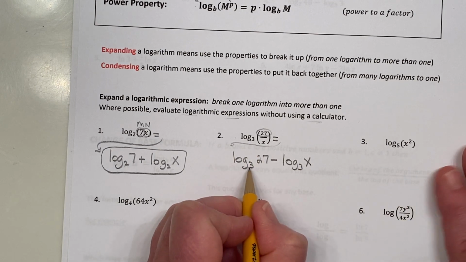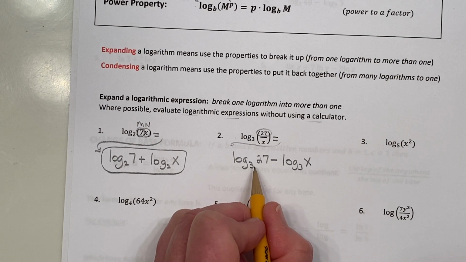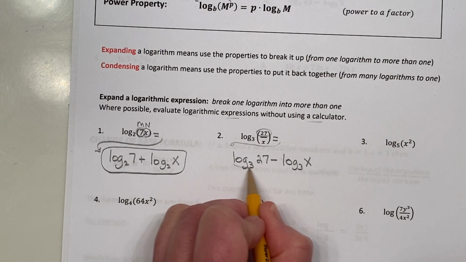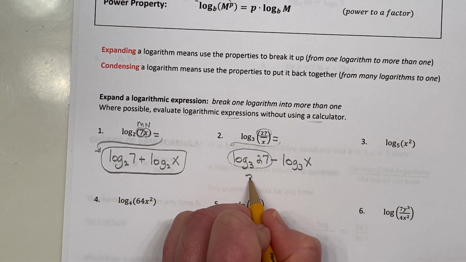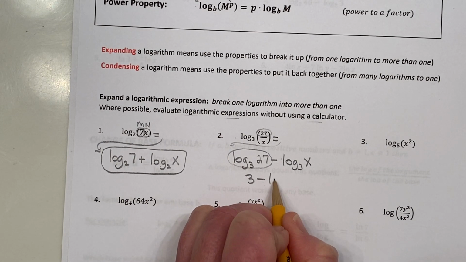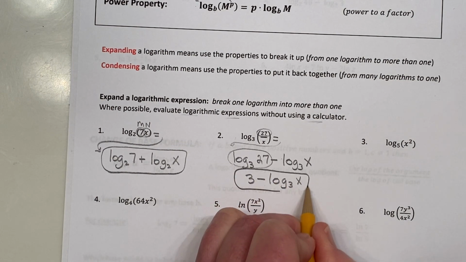This part of the problem, this log expression, can be simplified. Think about this as 3 raised to what power is 27. So this whole log term will simplify to 3. And then bring down the rest of the problem, this other log term. And that's our final answer.